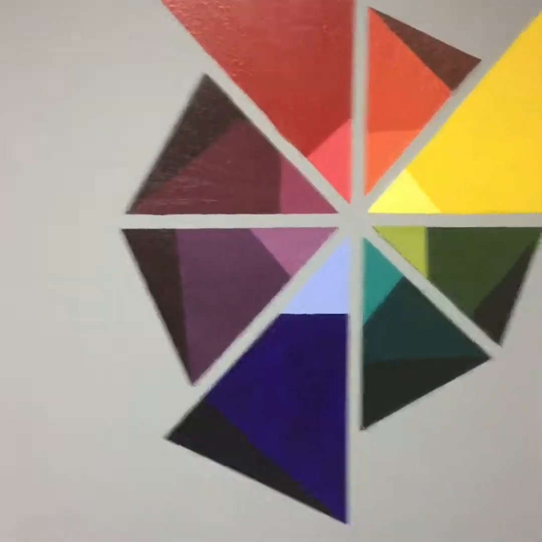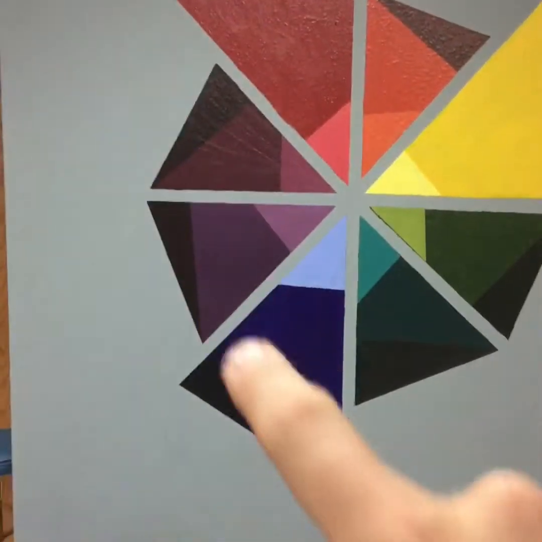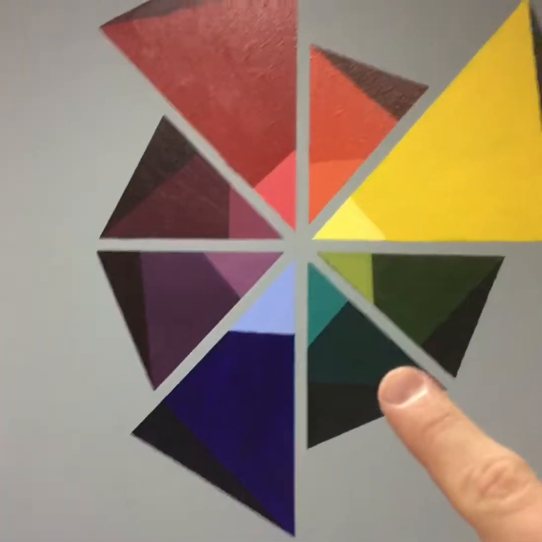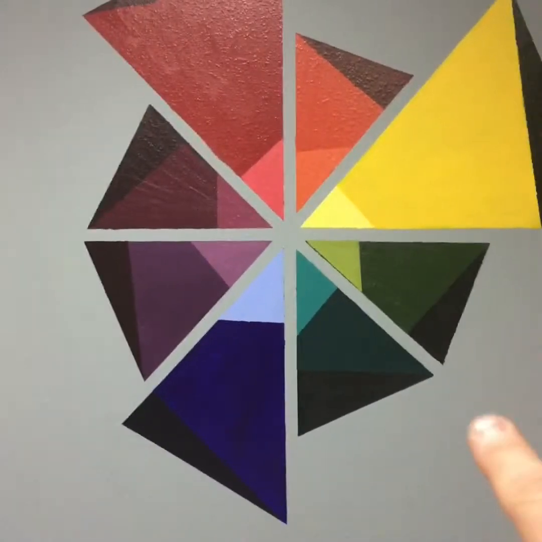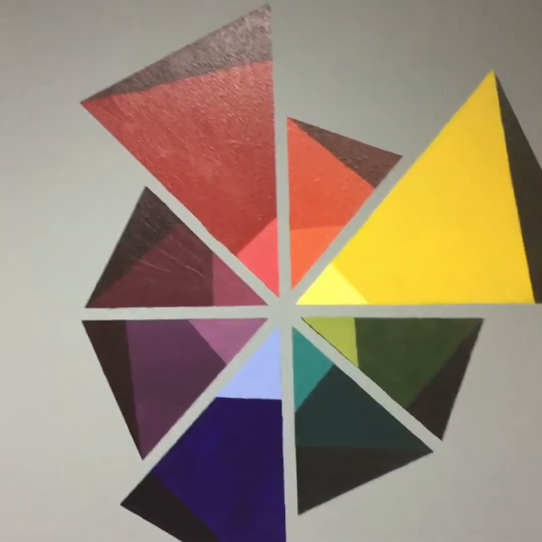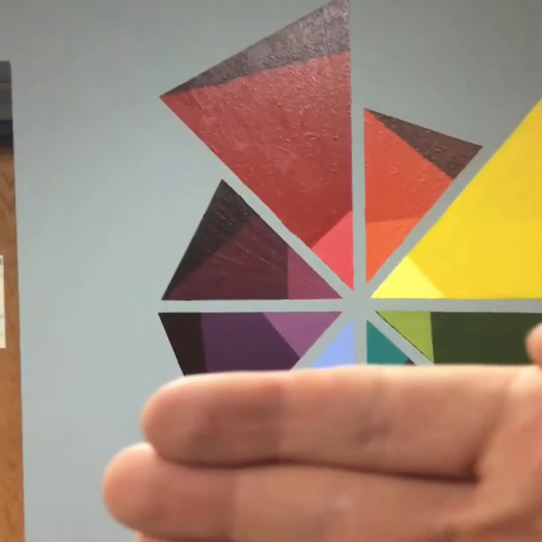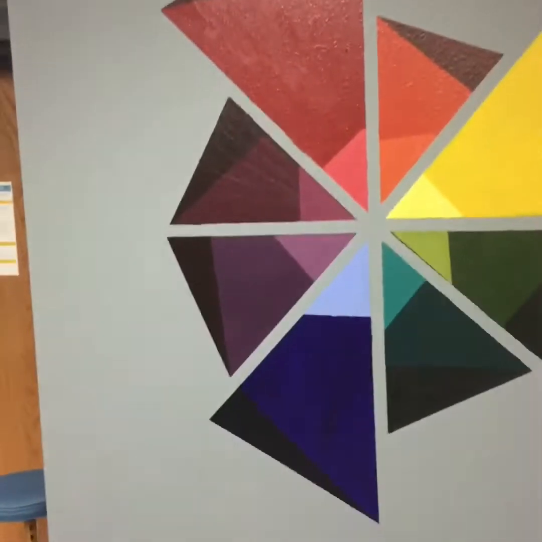If you ever get confused about if your color is warm or cool, my cool colors are at the bottom. So that's purple, violet, blue, teal, green. Those are all cool colors. Up here, we have magenta, red, orange, and yellow. Those are the warm colors. So it's separated by the middle. Cool is on the bottom, warm is on the top.